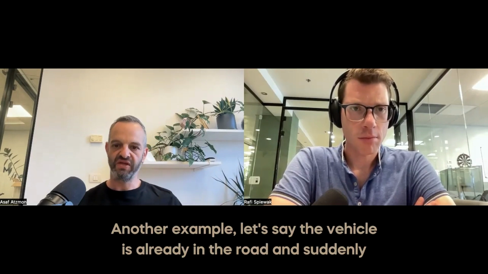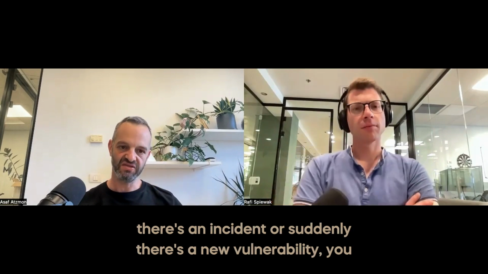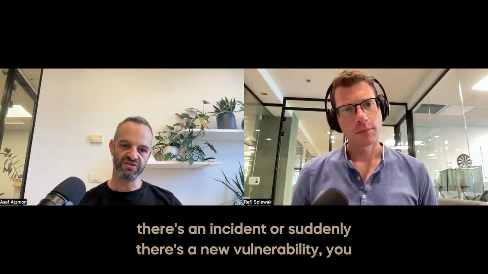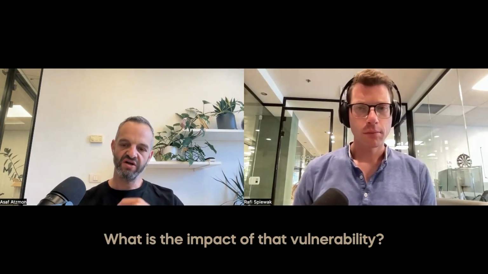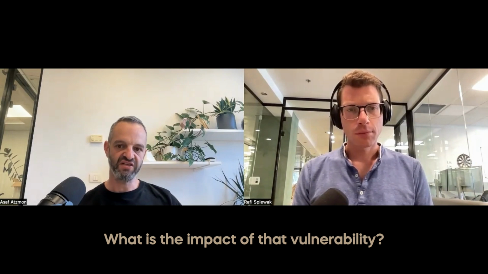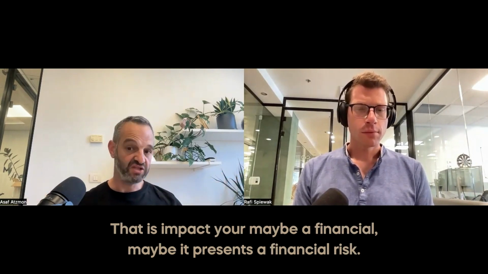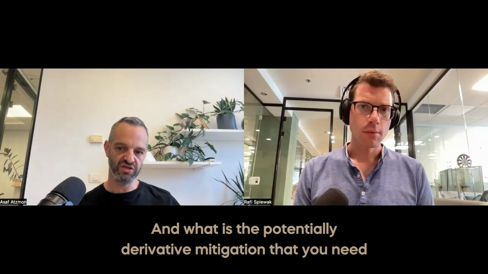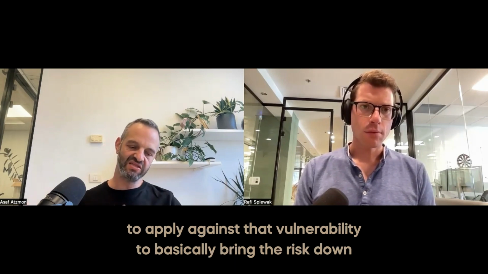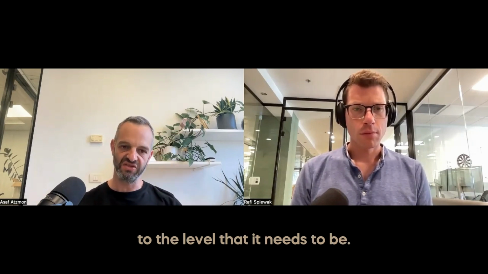Another example: let's say the vehicle is already on the road and suddenly there's an incident, or suddenly there's a new vulnerability. You could much more easily understand the impact of that vulnerability. Does it impact your safety? Does it present a financial risk? And what is the potential mitigation that you need to apply against that vulnerability to bring the risk down to the level that it needs to be?